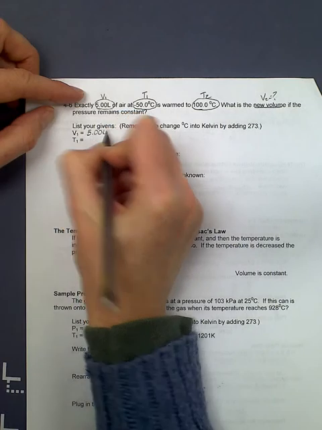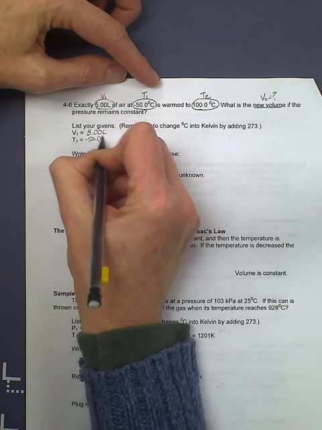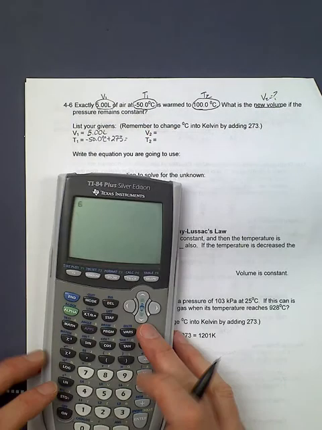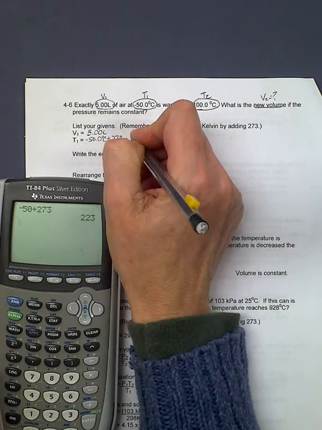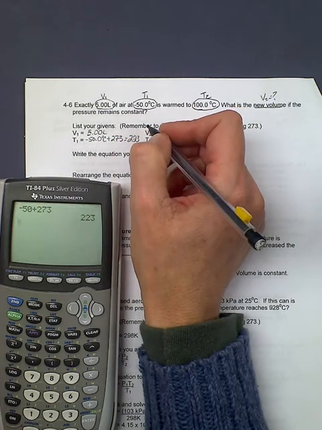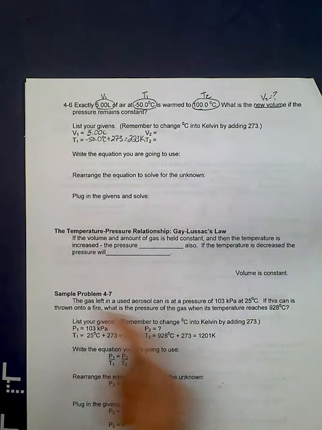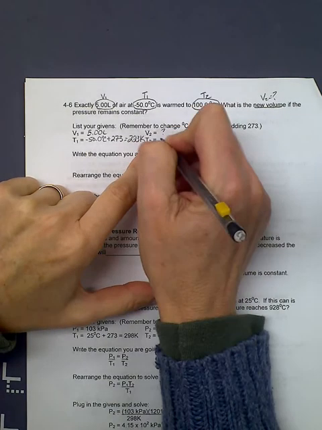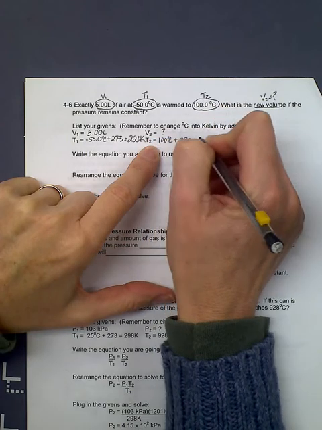5.00 liters. T1 is negative 50 degrees C plus 273. Remember to do that just as soon as you write it down. If not, you will forget, and your answers will not come out right. If you ever get a negative value from your gas laws, it's probably because you have not changed your degrees C. V2 is what we're looking for. T2 is 100 degrees C plus 273 gives us 373 Kelvin.